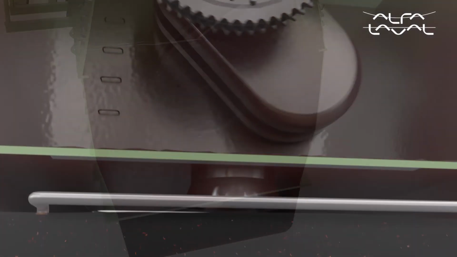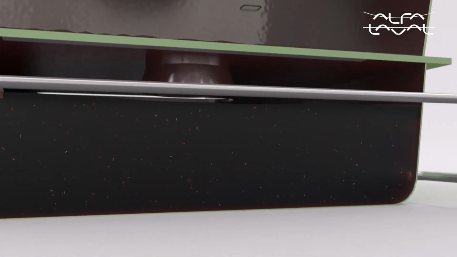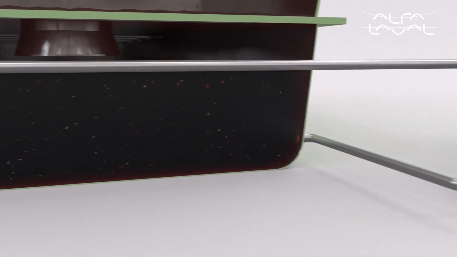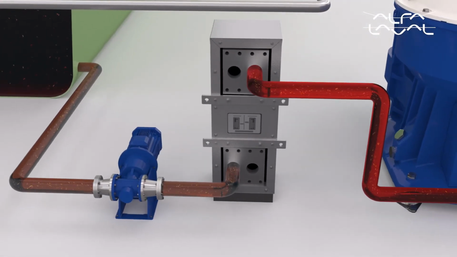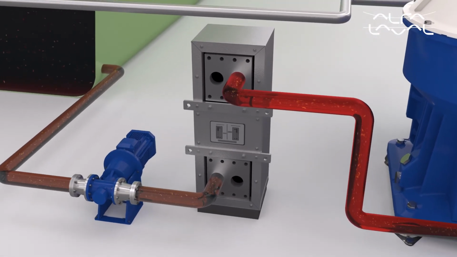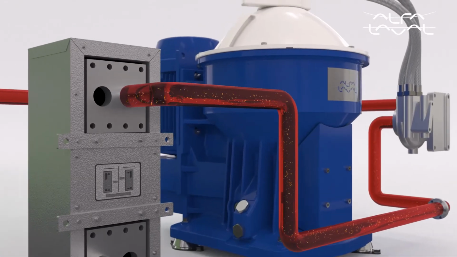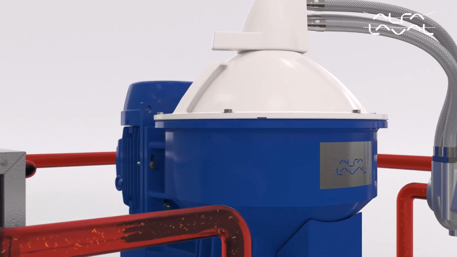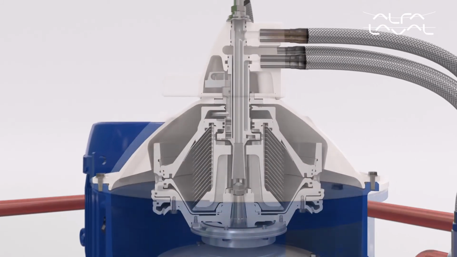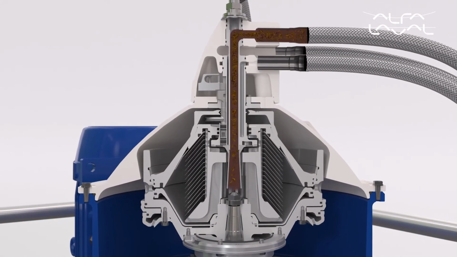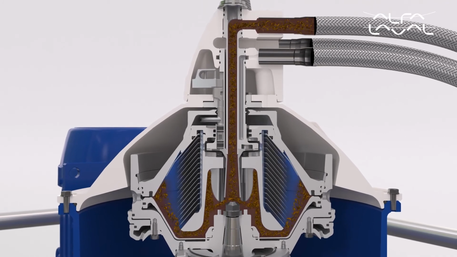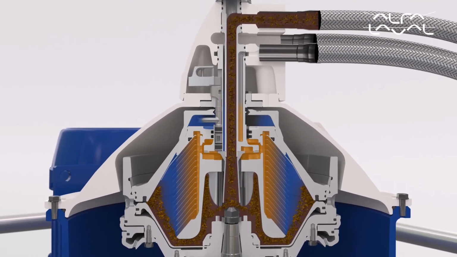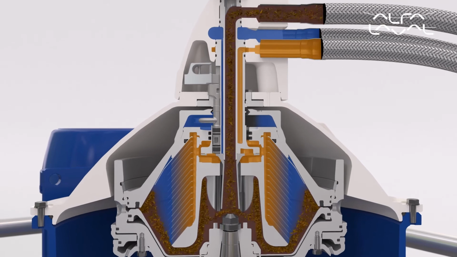Used lubrication oil from the engine makes its way to the sump tank, and from here it is pumped through a small heat exchanger. Here, the oil is heated before arriving at the separator. The lubrication oil is then pumped into the Alfa Laval high-speed separator, where the centrifugal force removes potentially harmful particles and contaminants, leaving a lubrication oil that's ready to be reused in the engine.